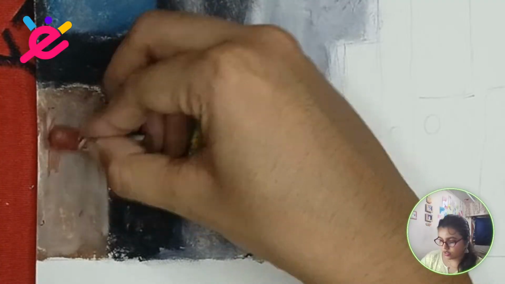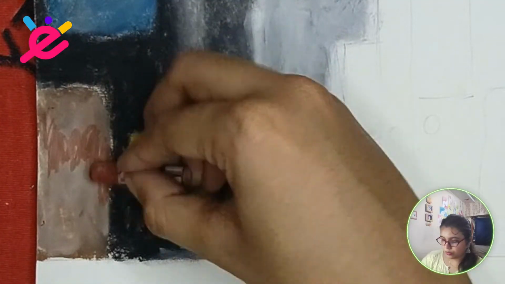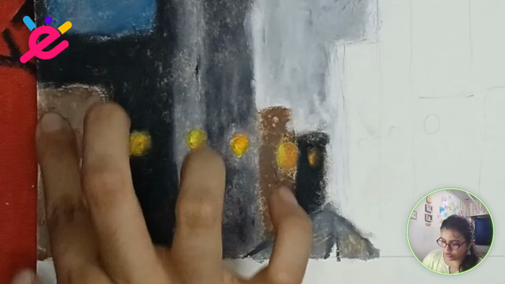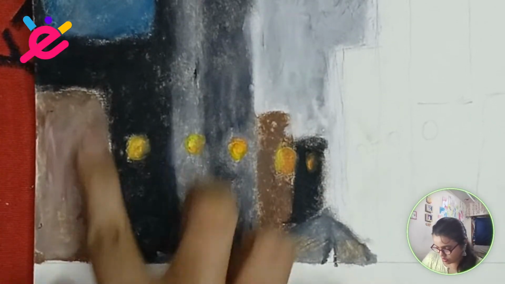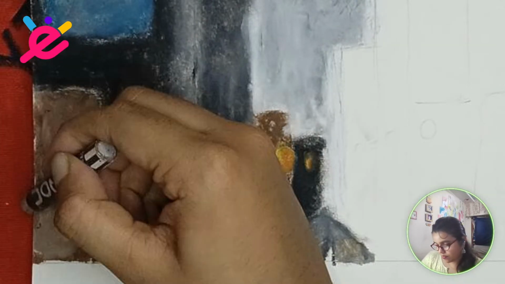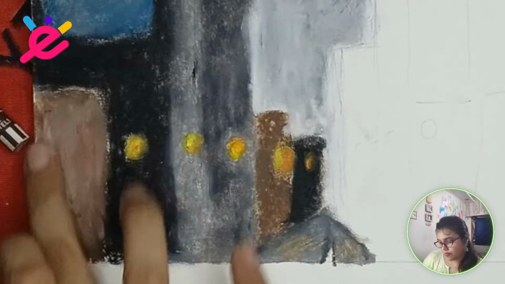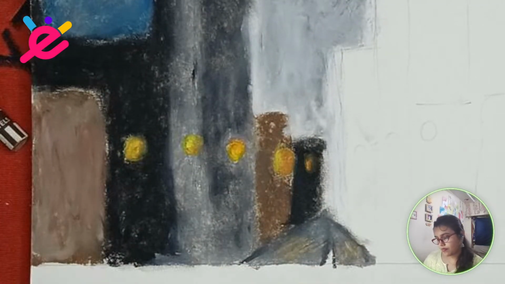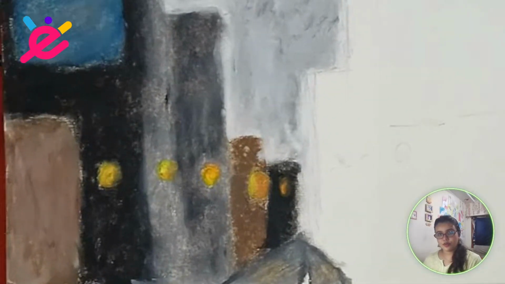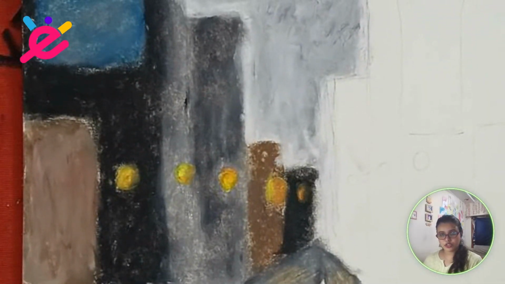You can add in more dimensions to your building. I'm using a medium brown now, and just adding in shades. Just as so. So I'm just going for now.